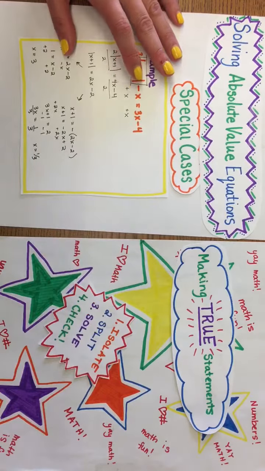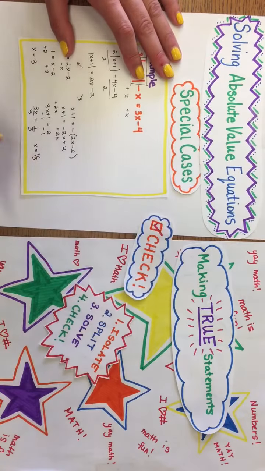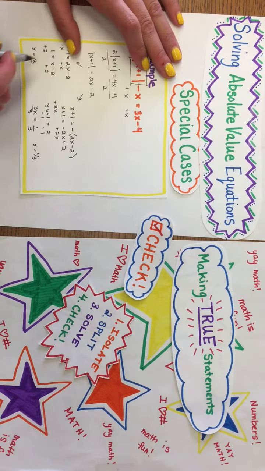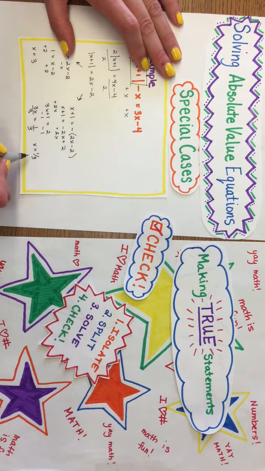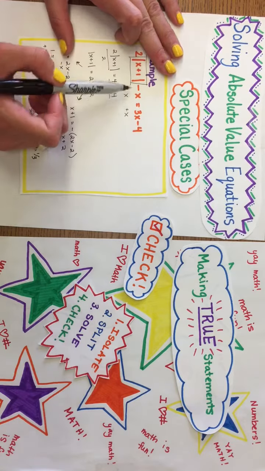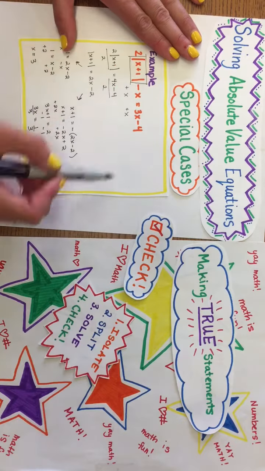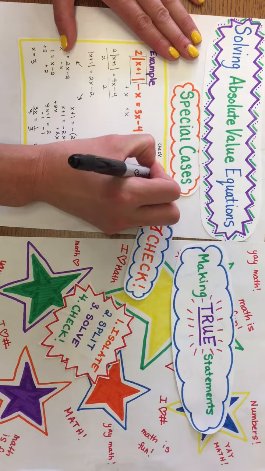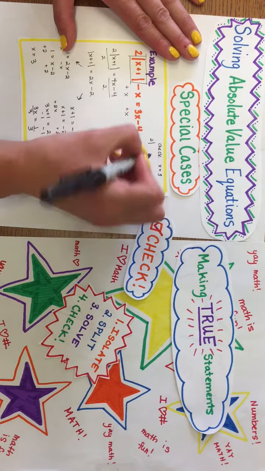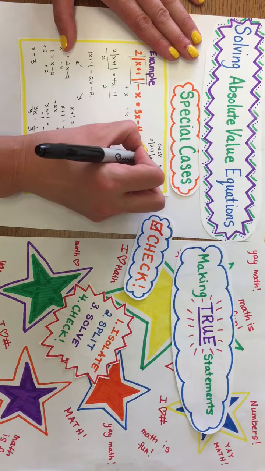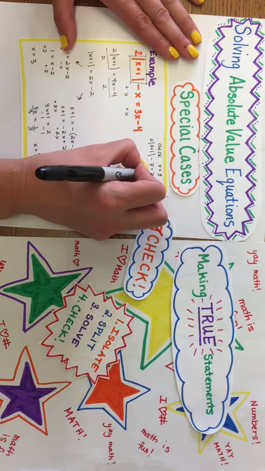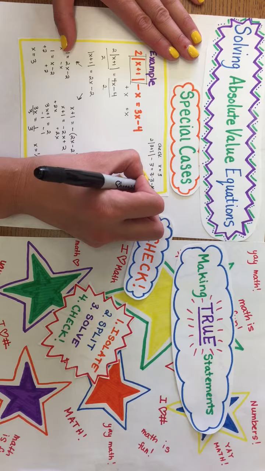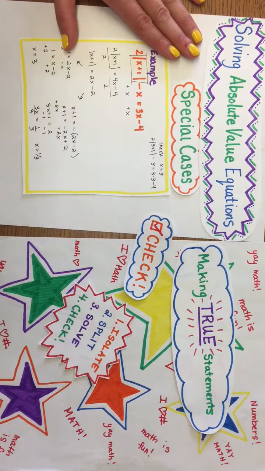Now, I'm on my last step, which is check. I need to go through and check both of these solutions. Both of these answers need to be checked in my original problem statement. So let's start by checking x equals 3. That's 2 times the absolute value of 3 plus 1, minus 3, is equal to 3 times 3 minus 4. I'm simplifying each side. Do not mix between the two sides.